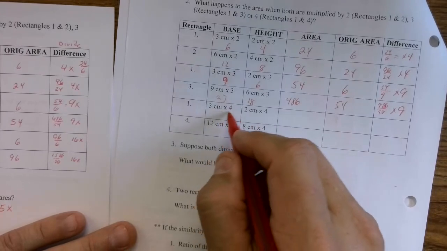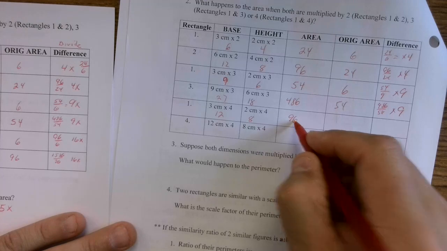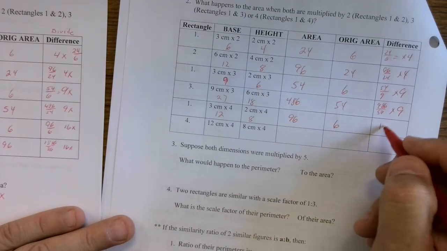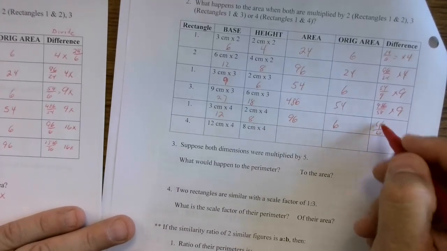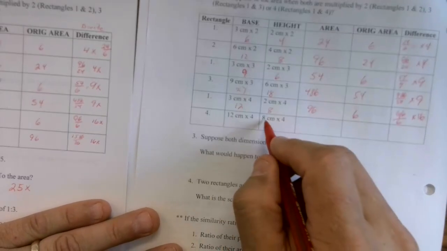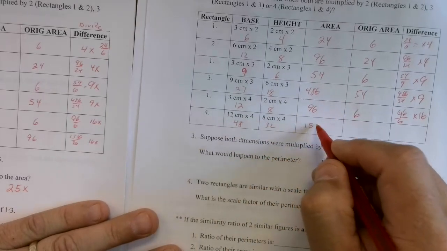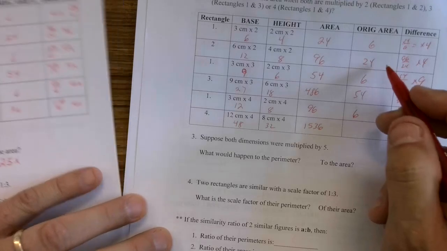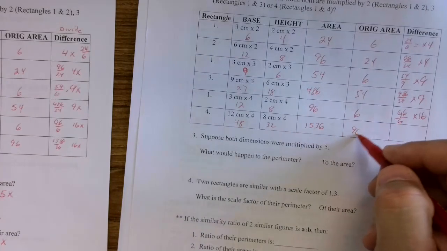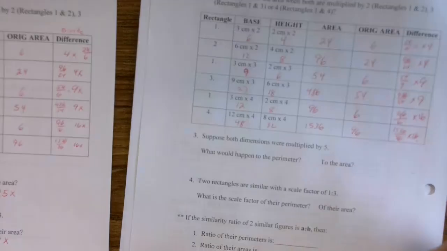And then if we do the one where 3 by 2, we make it 4 times bigger, it's 12 by 8, which would be 96. Our original area was 6. It is going to be 96 over 6, which is 16 times bigger. And then our 12 by 8, if we make it 4 times bigger, it's 48 by 32. It's 1,536. Our original, the front sheet, was 96. 1,536 over 96 is 16 times bigger.